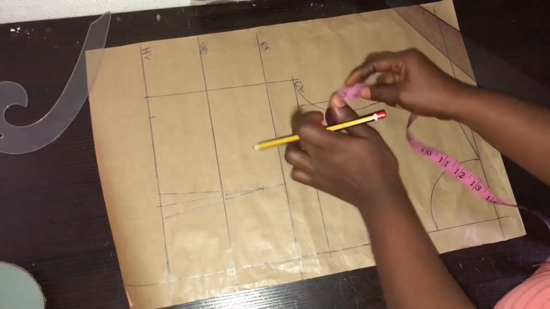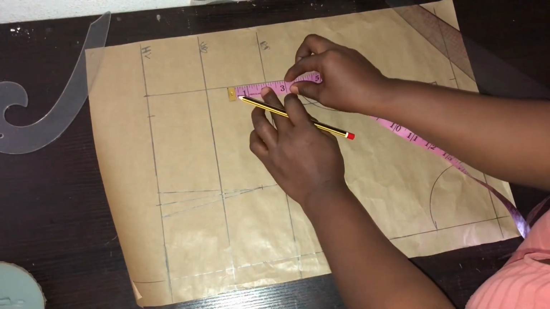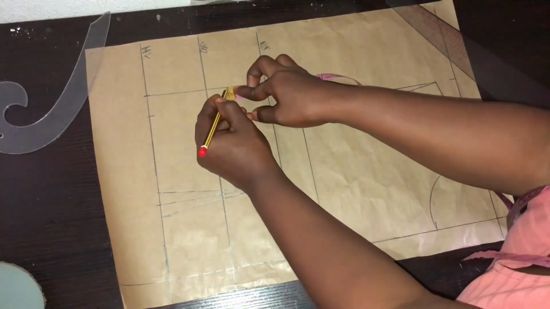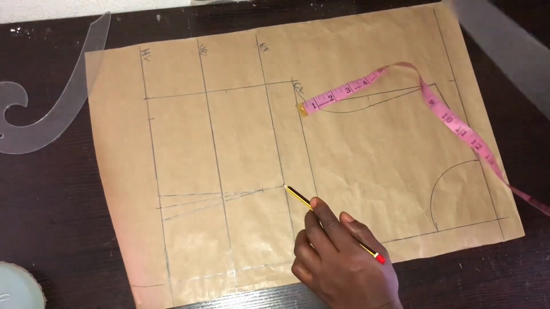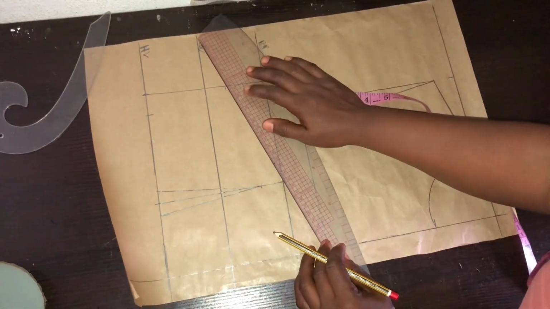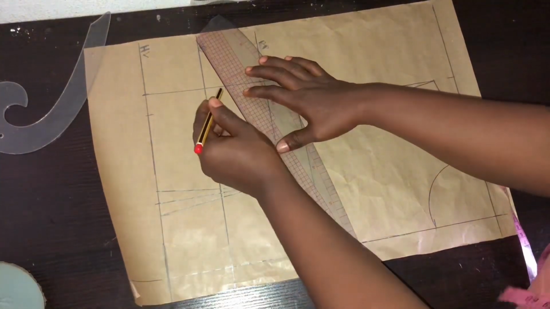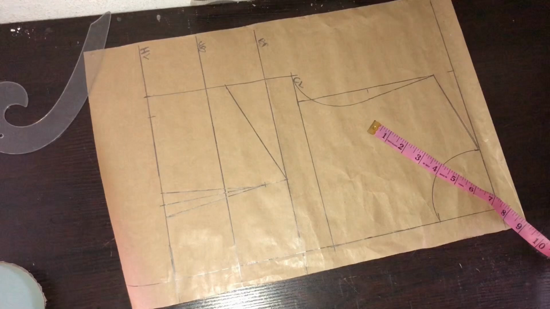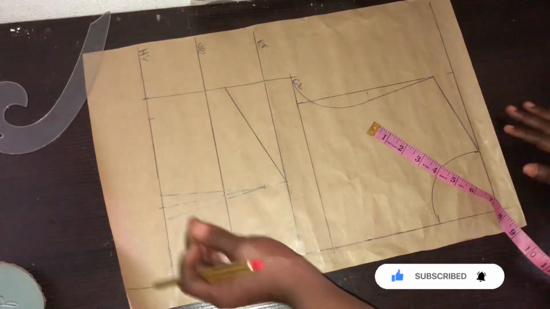On the bust point line, I'll come down by 2 inches and mark. So now I'll connect this to my nipple to nipple points like this. You can see the way I place my ruler. This is how I'll connect. Now the next thing we have to do is to tighten the under bust.